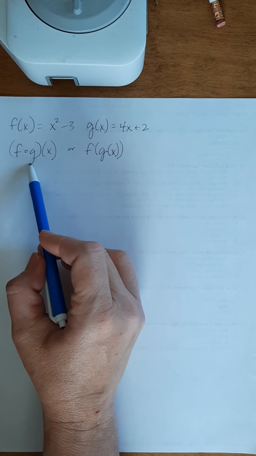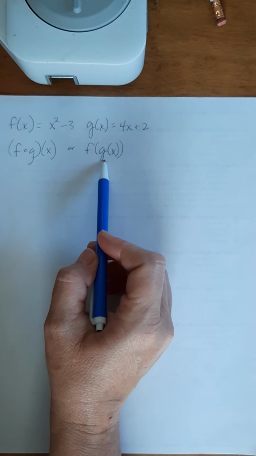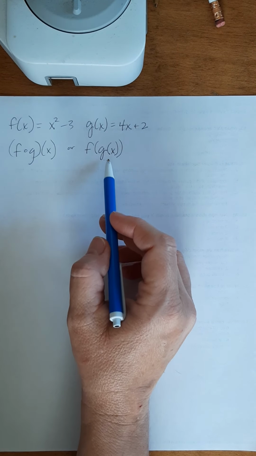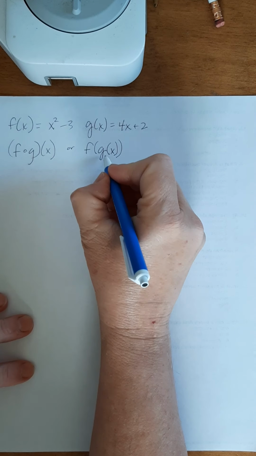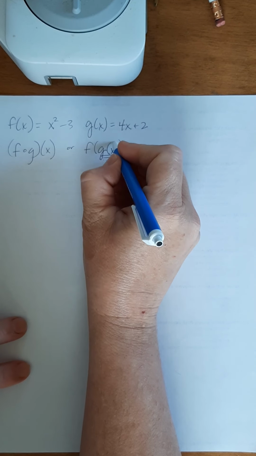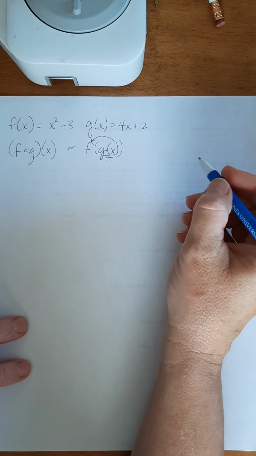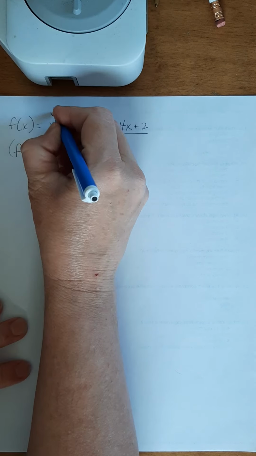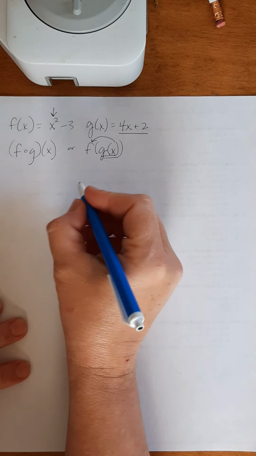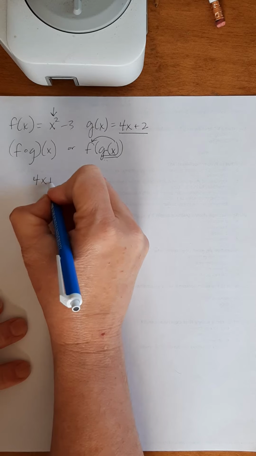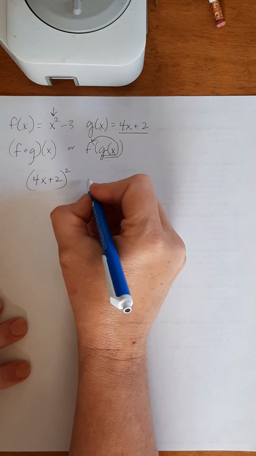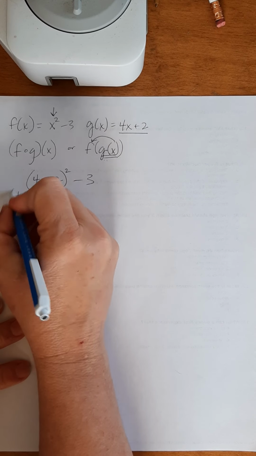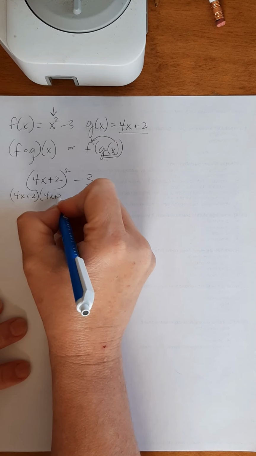Then they went to this. Well, I think now they're going back to this, because this one lets you know exactly what you're doing. You are taking g and you are plugging it into f. So g, 4x plus 2, you are plugging it in to x for f. So it would be 4x plus 2 squared minus 3. So yeah, now they're not all messy.